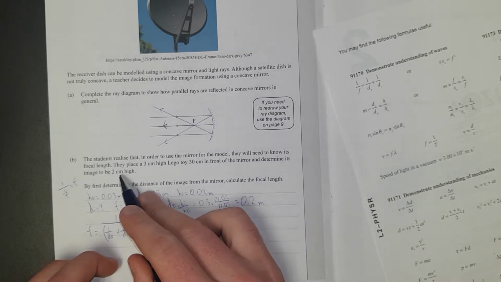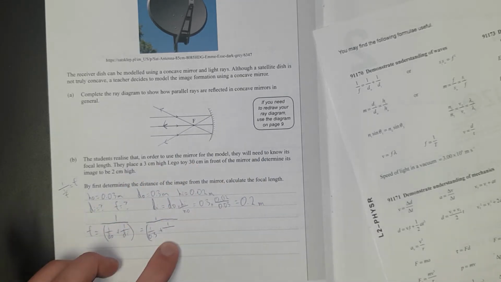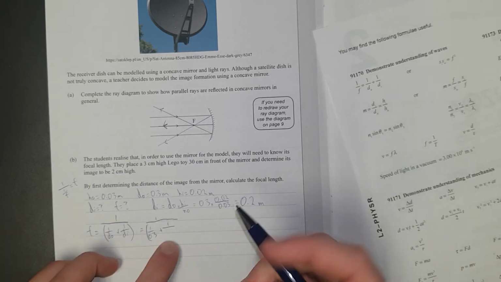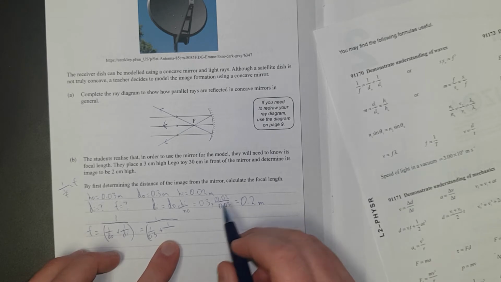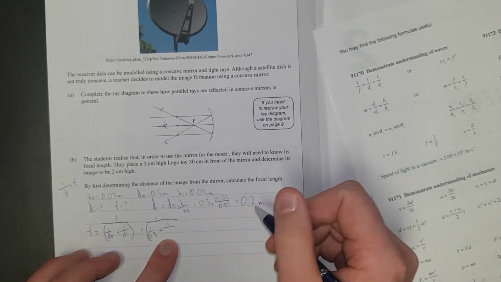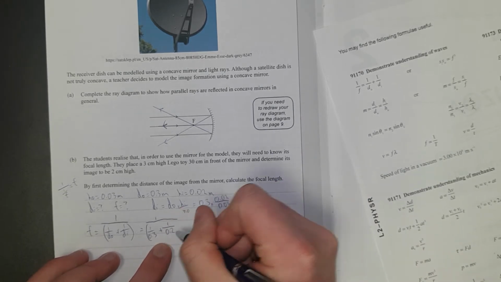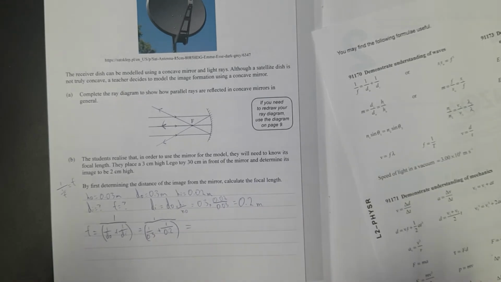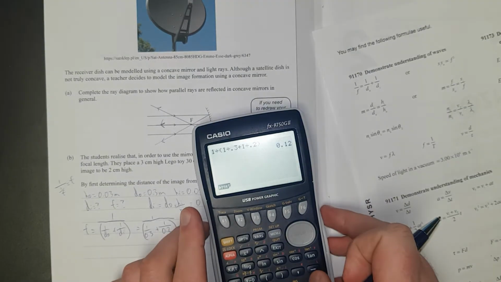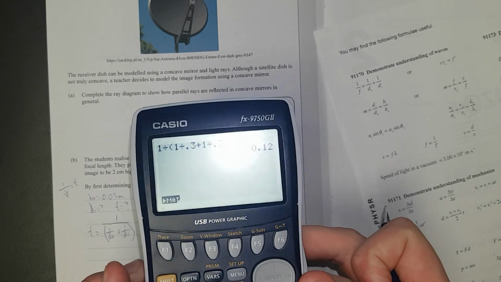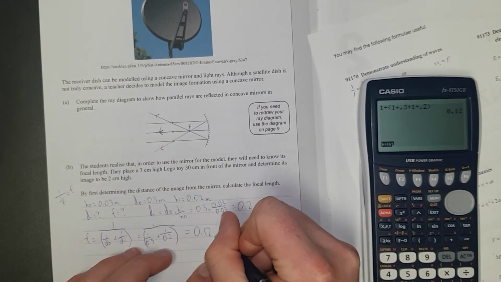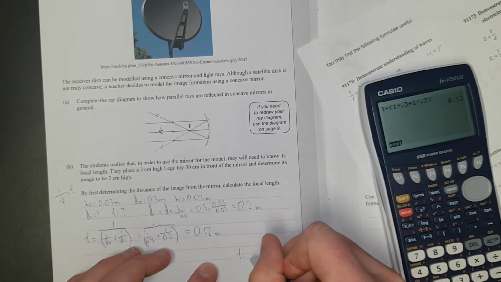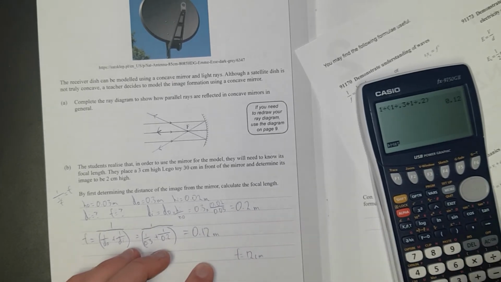Yeah, so this must be a real image, which means this must be on the left-hand side. Otherwise, they wouldn't be able to find the image at all. Just double checking, because if it's a virtual image, you end up with negative numbers. But let's just forget about that. DI is 0.2, and that equals 12 centimeters, as you can see. 0.12 meters. So the focal point is at 12 centimeters. There we go.